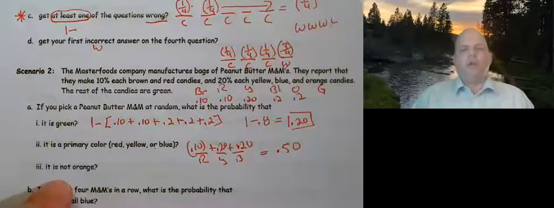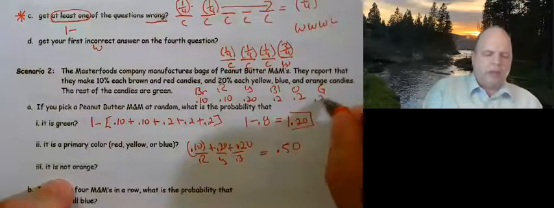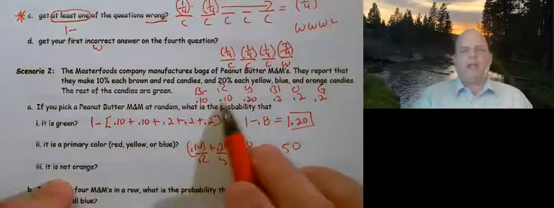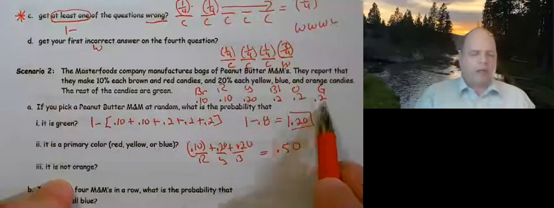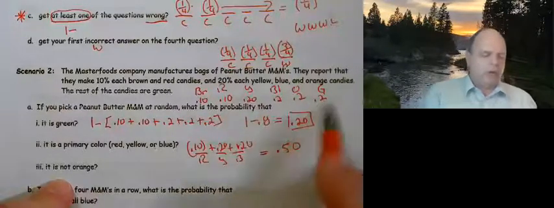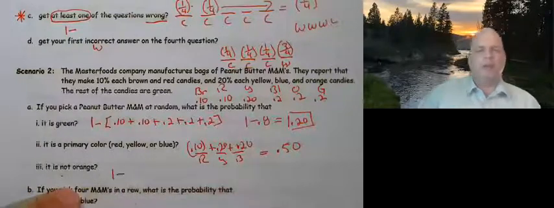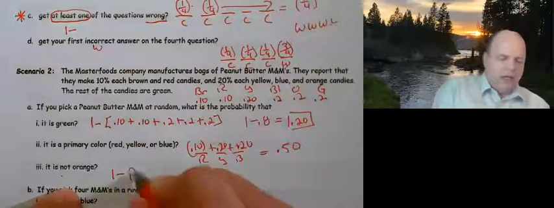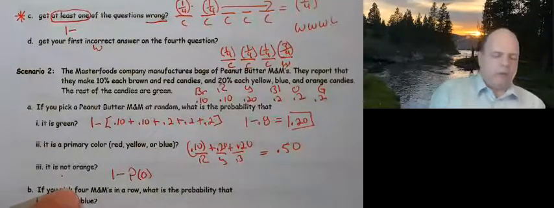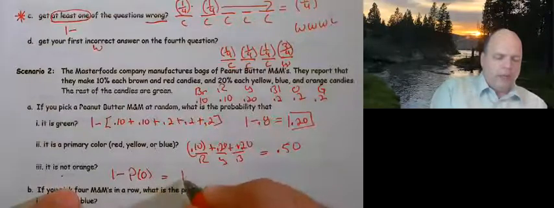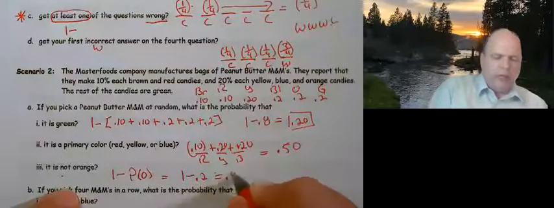It is not an orange. All right, well, I can do one of a couple things. I can add all these values up except orange, but not is a very interesting question because I can use 1 minus the probability of getting an orange. All right, so 1 minus the probability of getting an orange would be a lot faster. So 1 minus 0.2 equals 0.8.